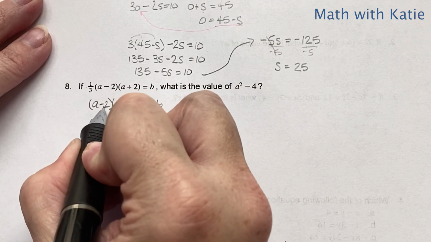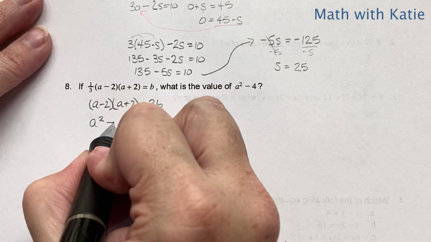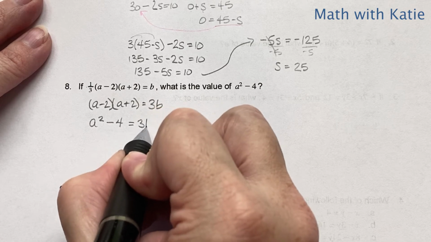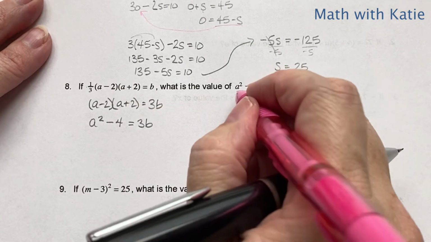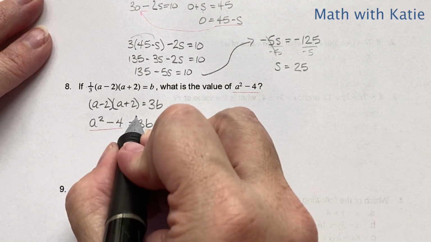So a squared, and then negative 2a, positive 2a will cancel each other. So then we just square the last, minus 4 equals 3b. If you'll notice, a squared minus 4, a squared minus 4, so our answer is 3b.